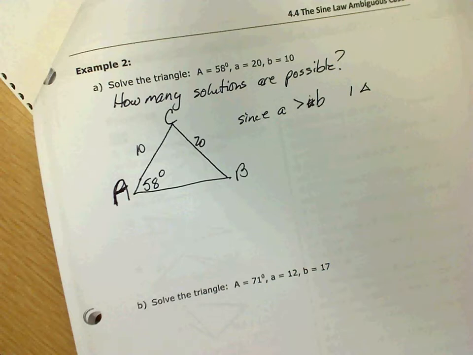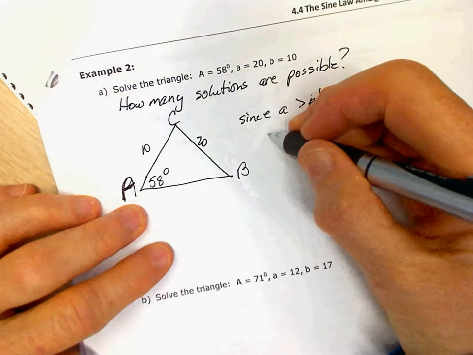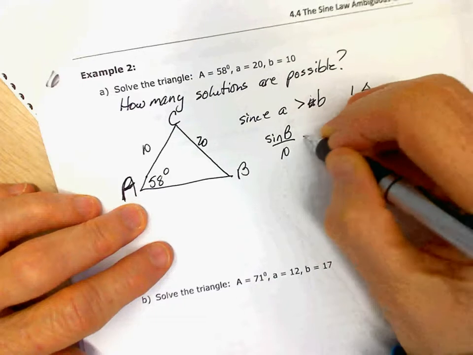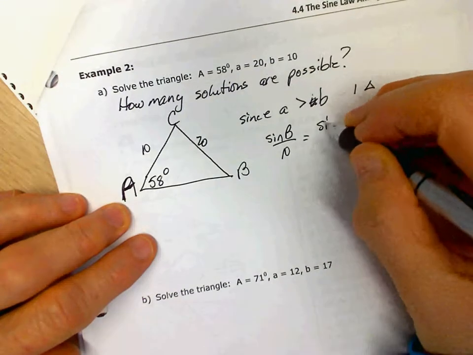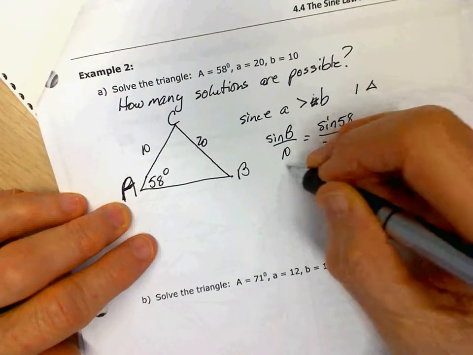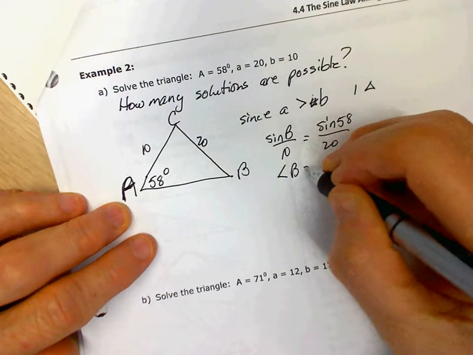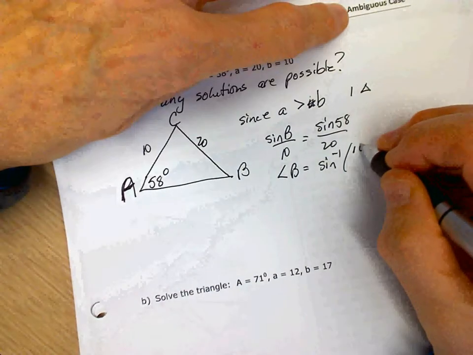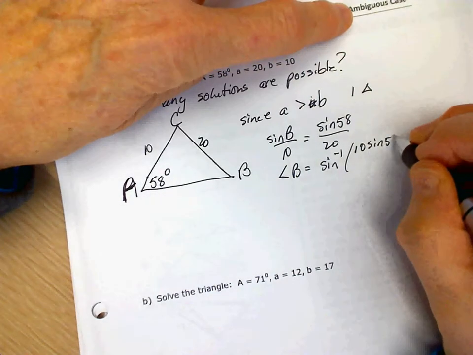Okay, so sine of B over 10 equals sine of 58 over 20. So angle B is equal to inverse sine of 10 sine 58 all over 20.